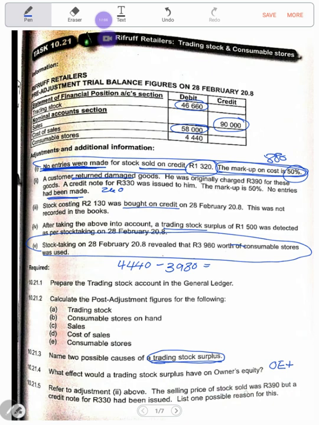The selling price of stock sold was 390, but a credit note for 330 had been issued to him. List one possible reason for this. The selling price of the goods has been decreased and the customer does not have the original invoice, or the debtor has taken very long to return the goods, so we are not prepared to refund him the full amount.